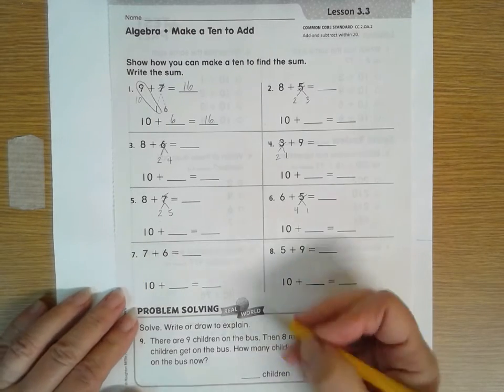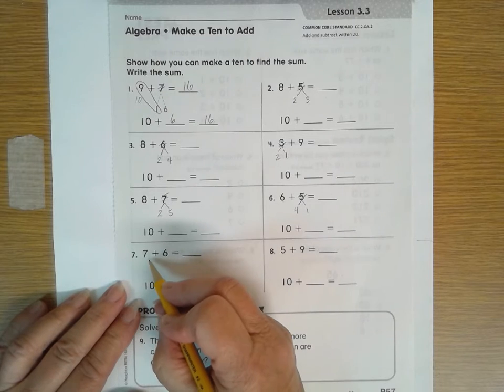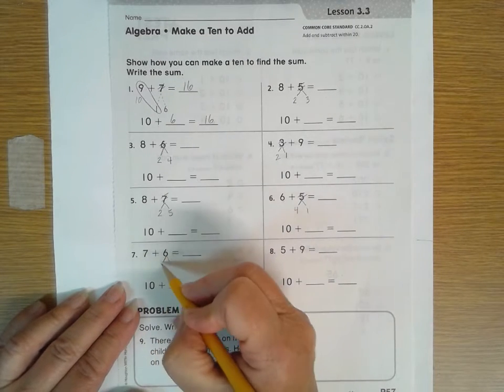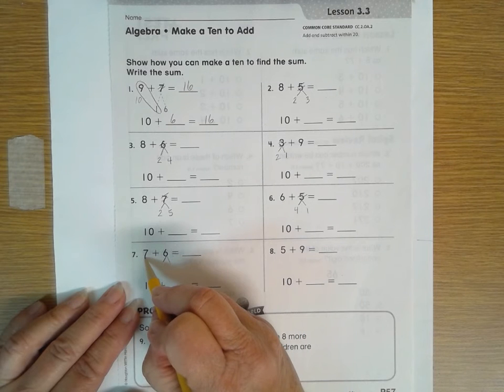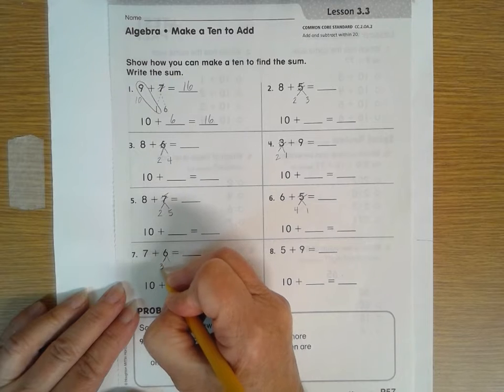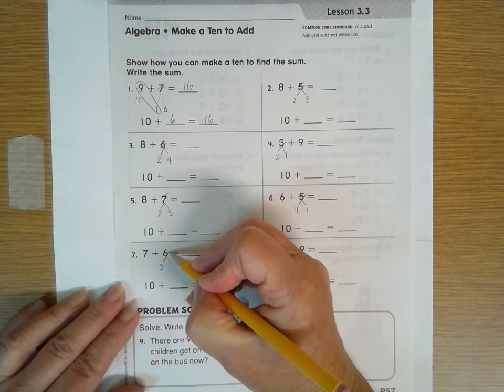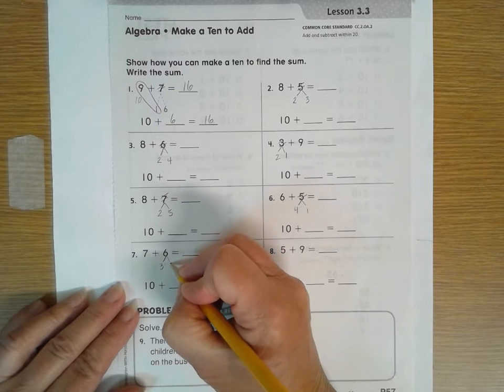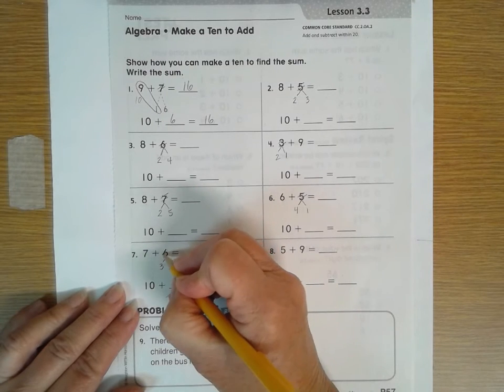7 plus 6. 7 is the greater number, so we're going to break apart the 6. How much do we need to make that 7 into a 10? We need 3. And if we use 3 from that 6, how much is left over? We have another 3 because it's a double. We're going to cross out that 6.